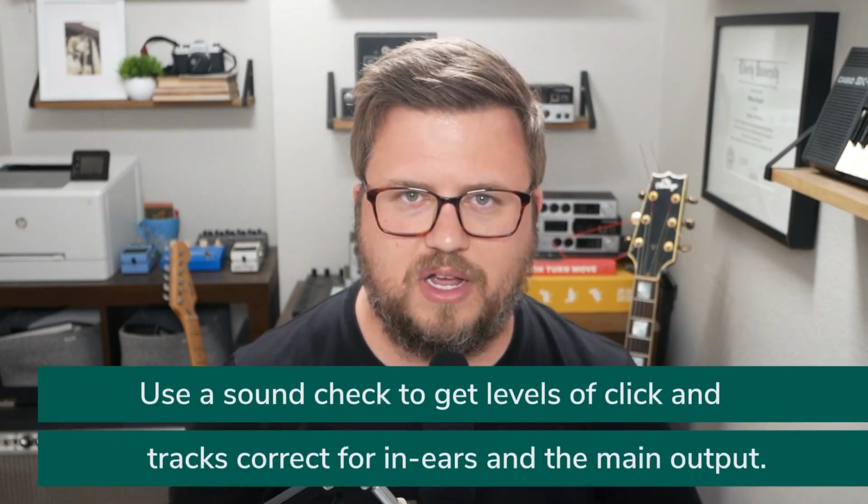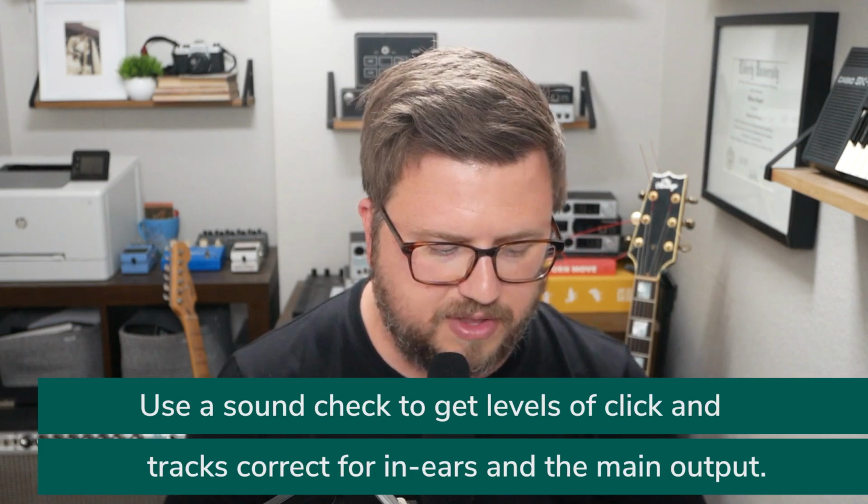But do your line check first to make sure at the soundboard, when it says click, all I'm getting is click. And at the tracks input, all that I'm getting is tracks. Now, once you do your line check, then you want to do your sound check and make sure that you're getting enough gain from each of those.